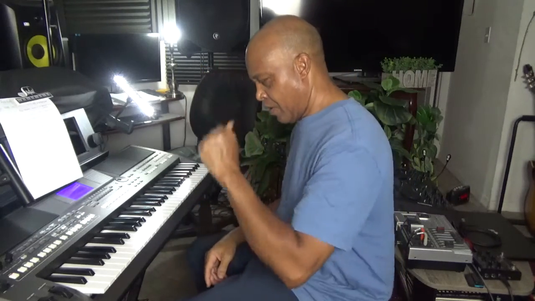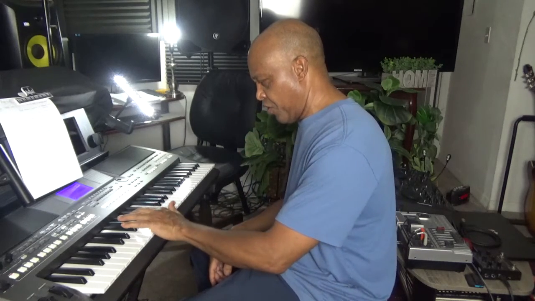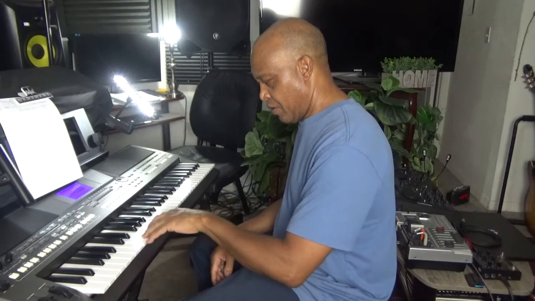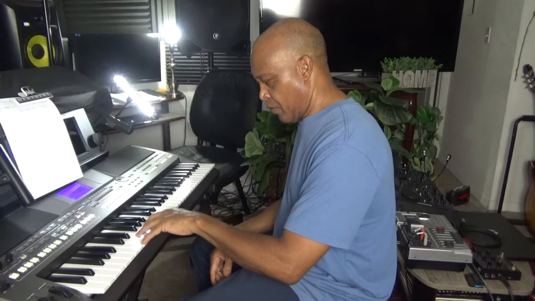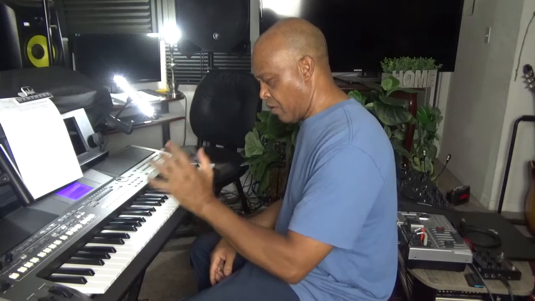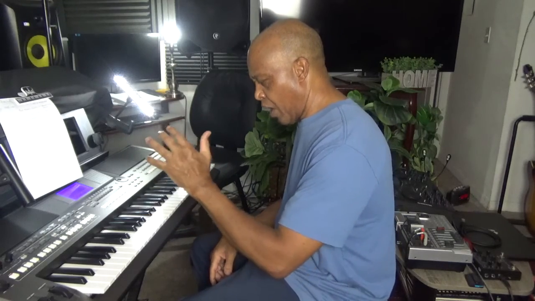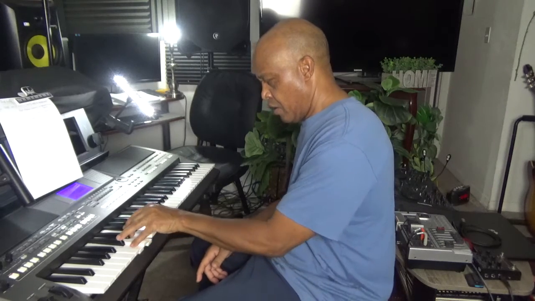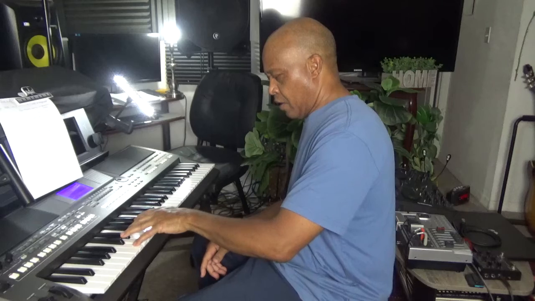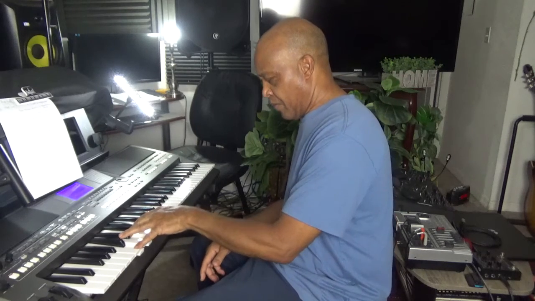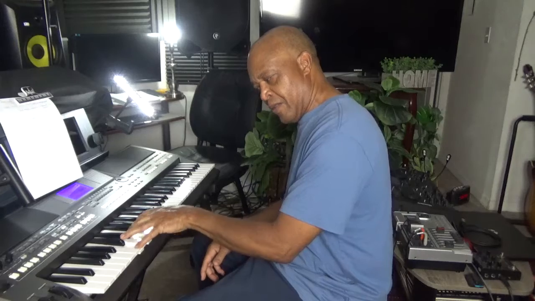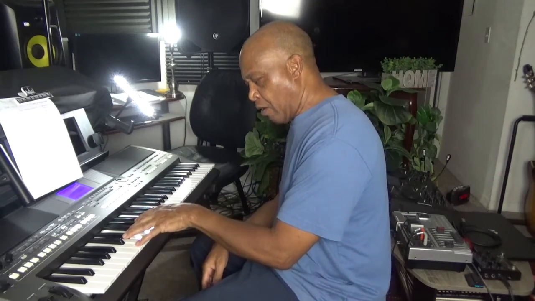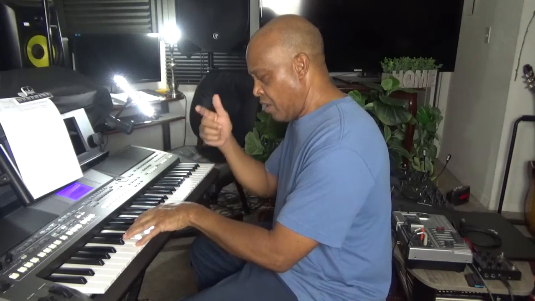So in the key of C major, sharp 5 is G sharp. So instead, my C augmented triad, for example, would be C, E, and then G sharp, and then 7. Okay, now I am playing C major 7 augmented.